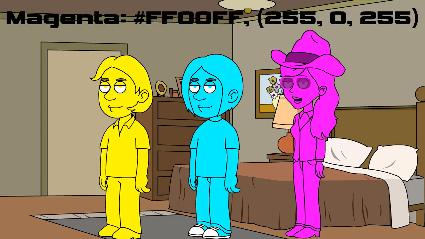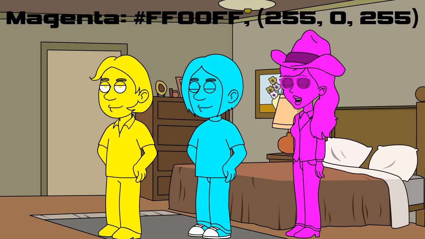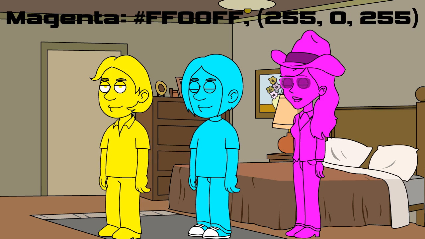Hi, I'm Magenta. My hexadecimal code is #FF00FF, and my RGB coordinates are 255 red, 0 green, and 255 blue. We are the secondary RGB hues.